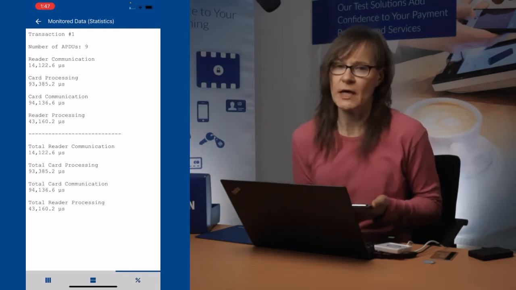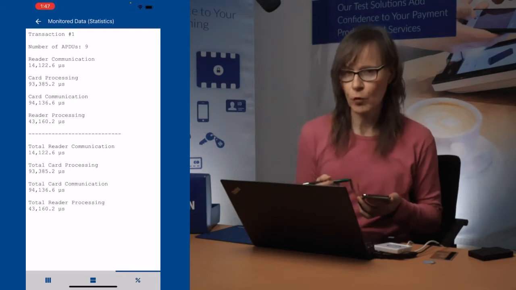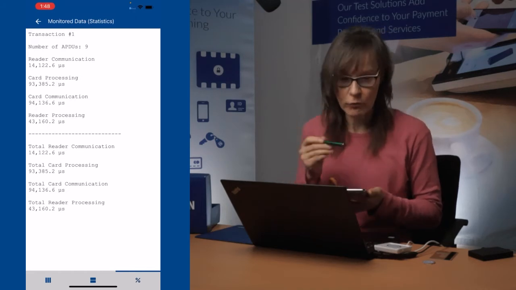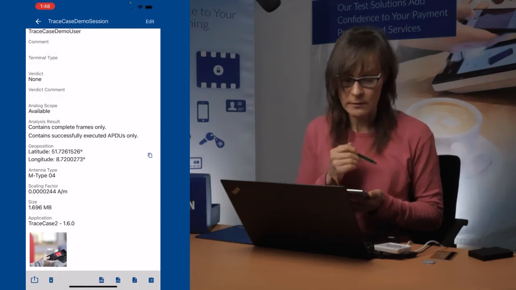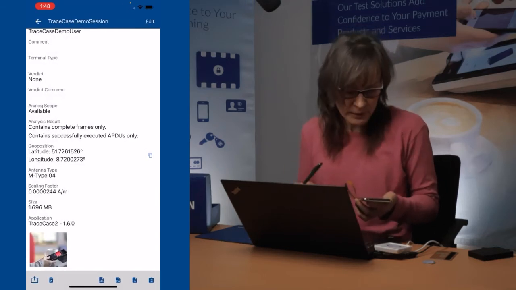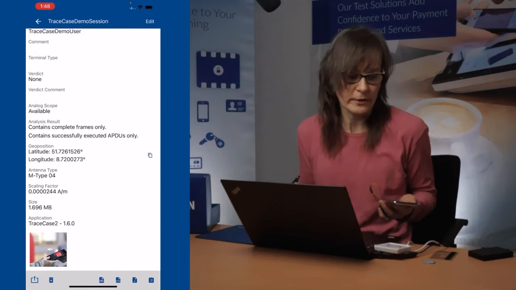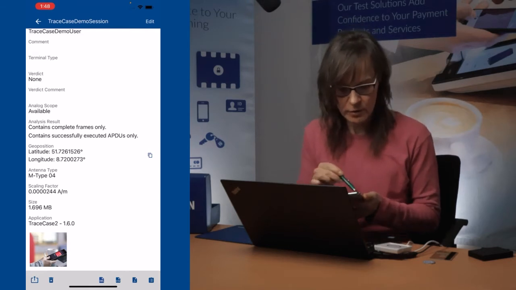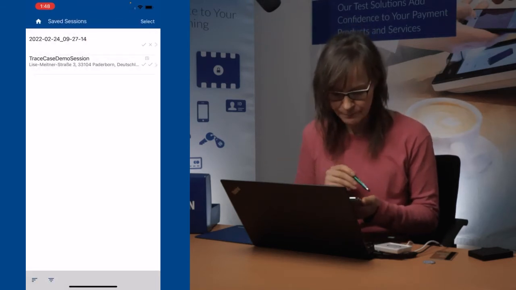But if you measure that time only, then you might have to go back to level 1 to optimize the performance. So very important information and at hand, and you can see it even without having a TraceCase hardware connected. So download the app and check it yourself.